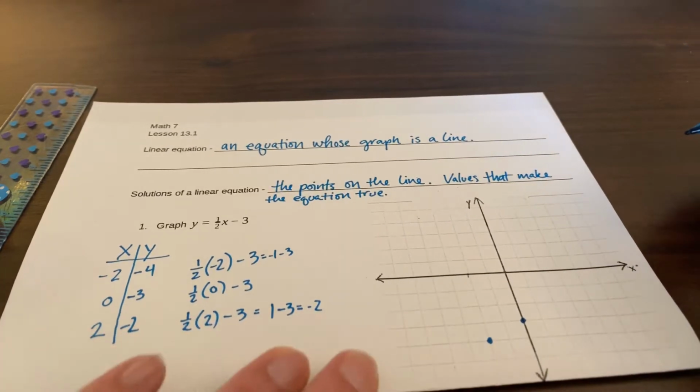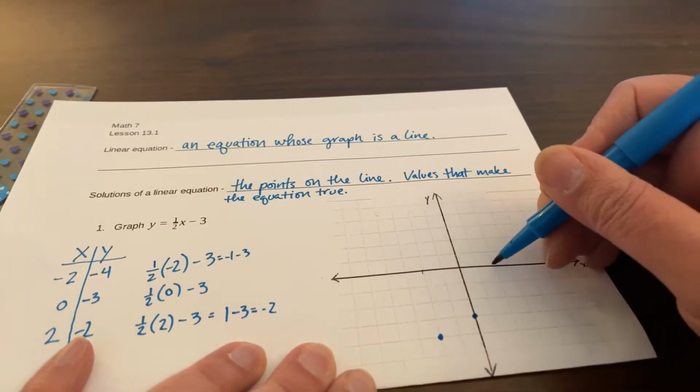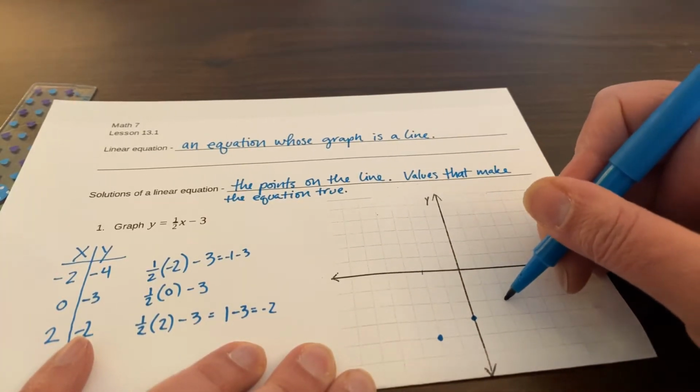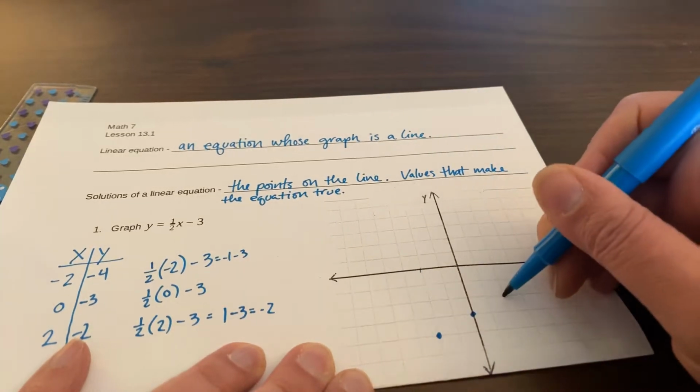And 2, -2 means we go to the right 2 and then down 2, and we put our point.